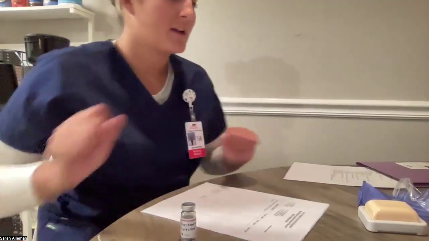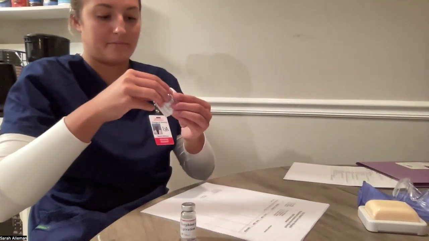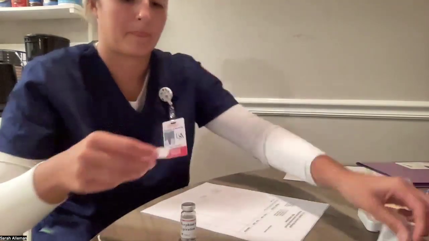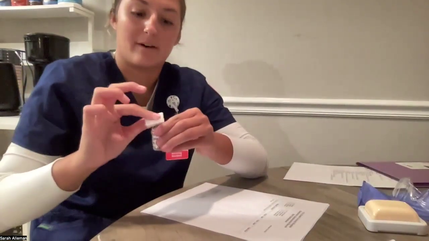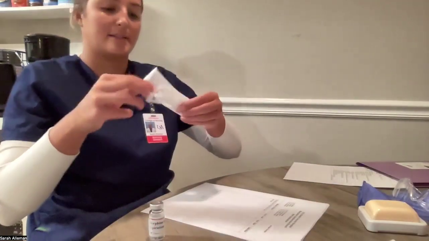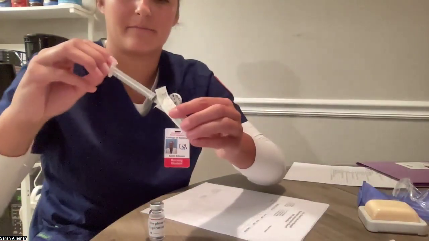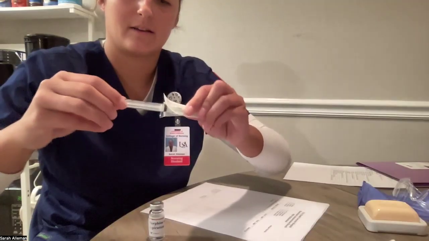And my MAR does say intramuscular injection. So first, you take an alcohol pad, clean my vial. I would take my syringe, blunt cannula, and twist it on.